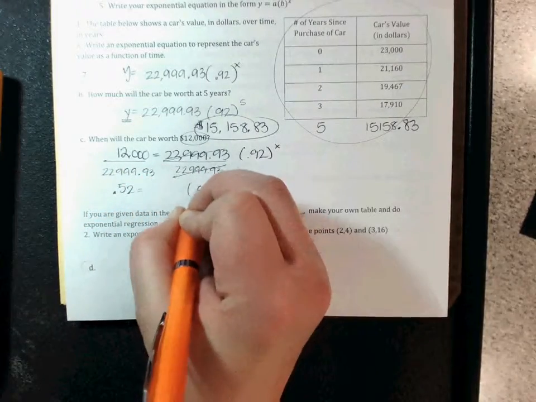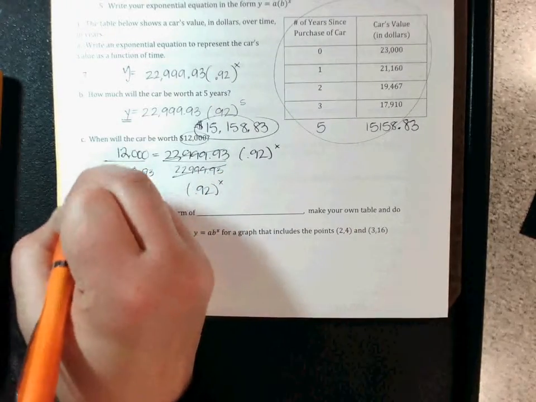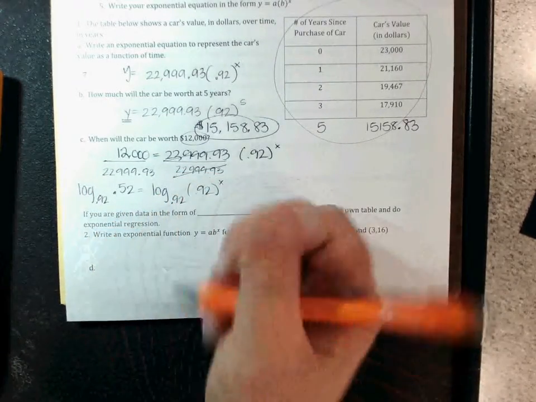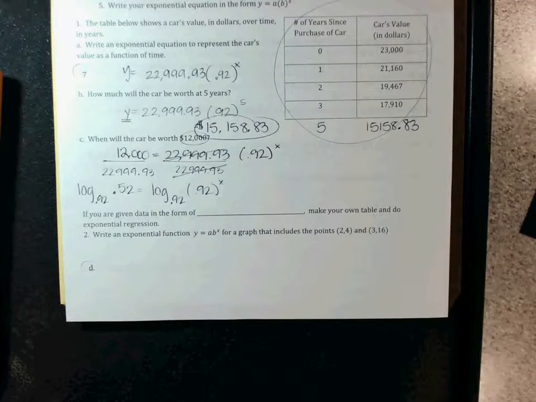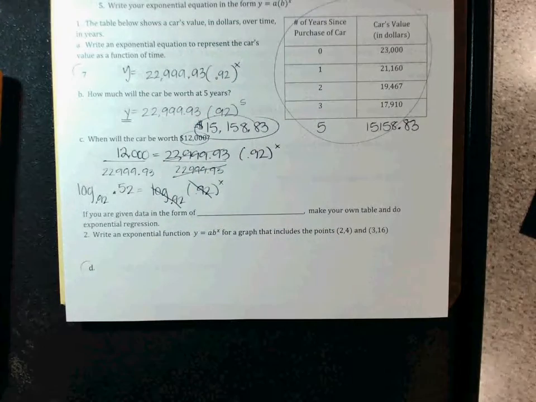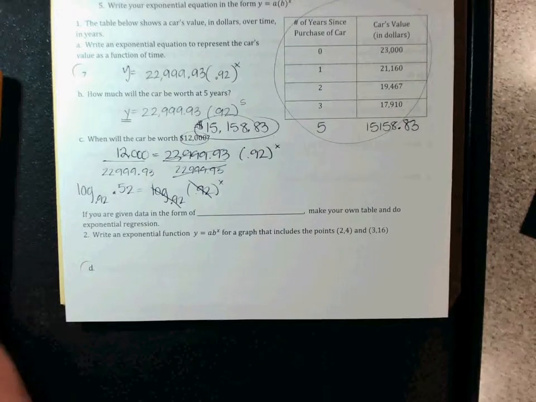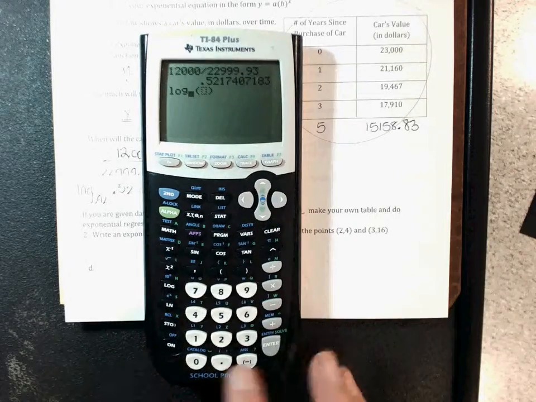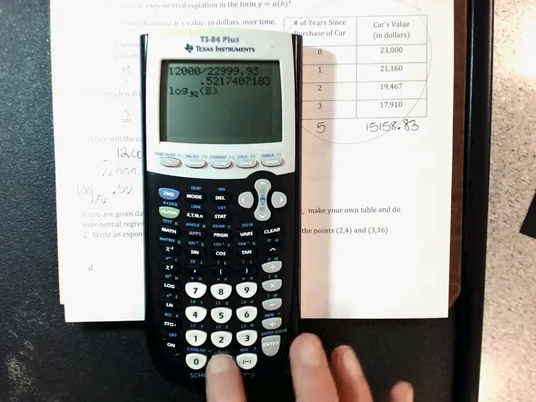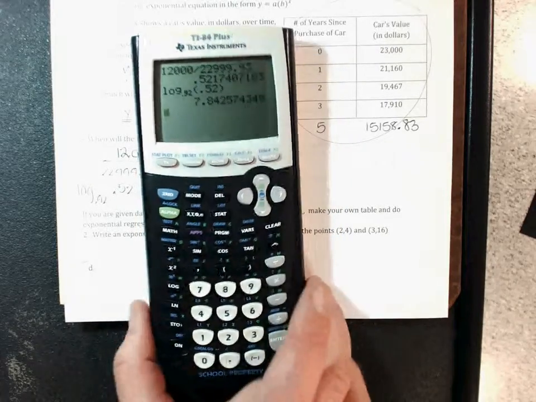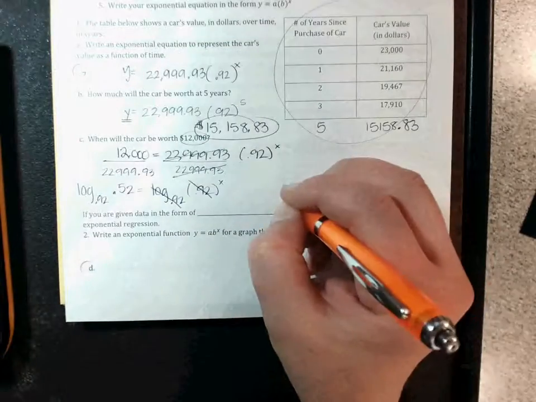And then if 0.92 is my base, then we're going to have to log 0.92 on both sides. And then that'll cross out the 0.92, and then you'll have your answer. So alpha window 5, remember to pull that up. Hopefully we know how to do that since we took a test over it last week. 0.92 is your middle number, 0.52 is your big number. So it would take about 7.84 years for it to be worth that much.